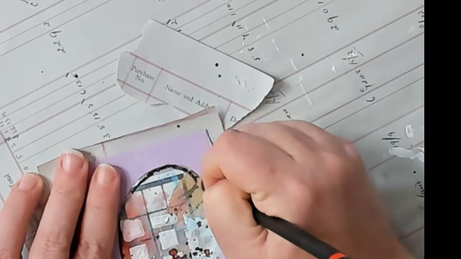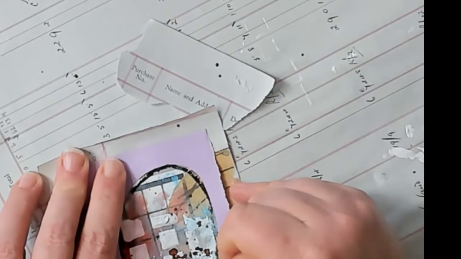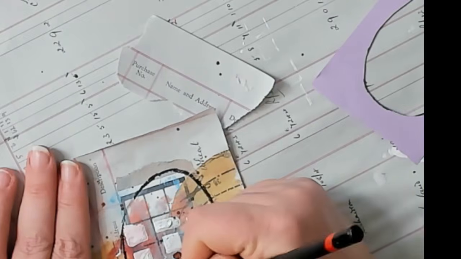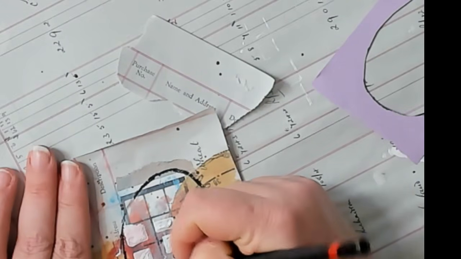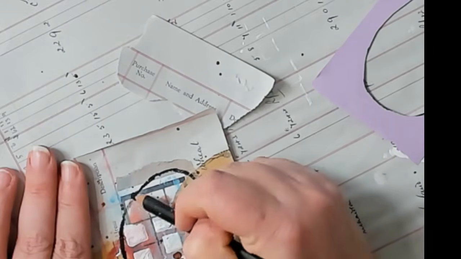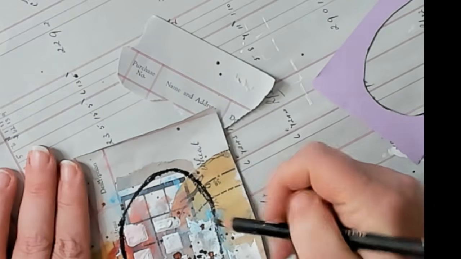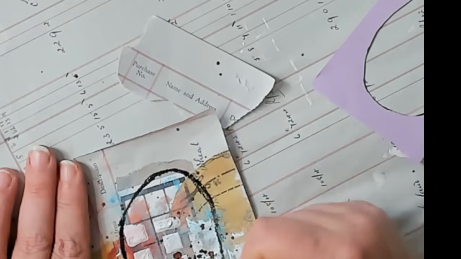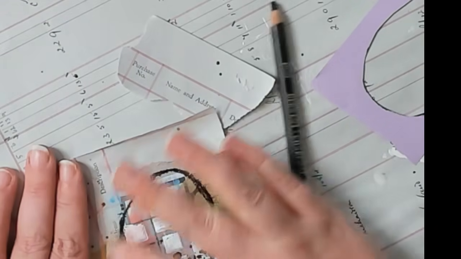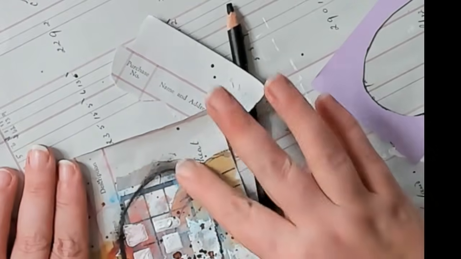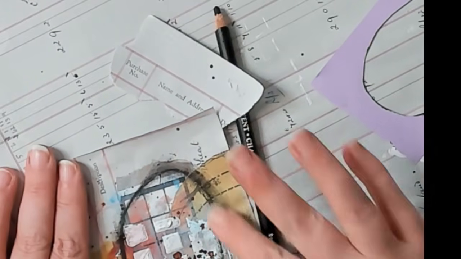Oh, no, hang on. I'm running ahead of myself. On the ledger paper that you can see at the back, and actually the paper that I used to form this pebble, it says name and address on there. And I just thought it was quite poignant about the fact that I am making this piece about me and my foundations, I guess. So I cut out name and address and I stuck it on there.